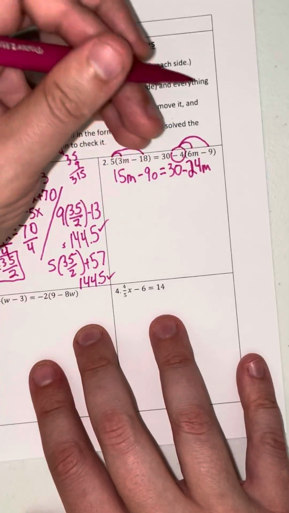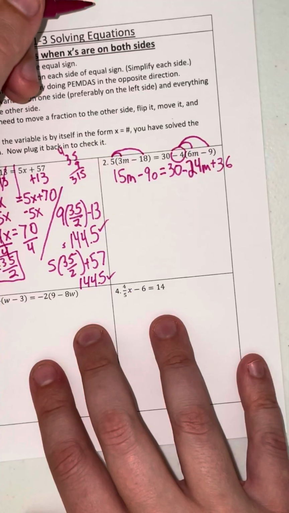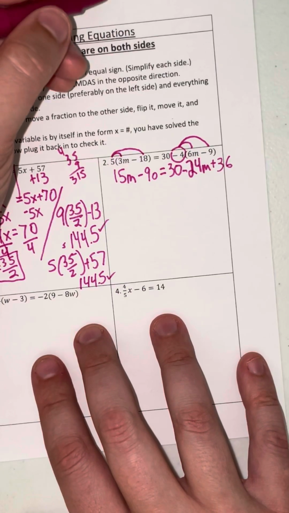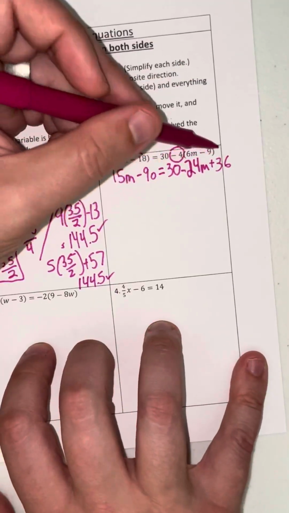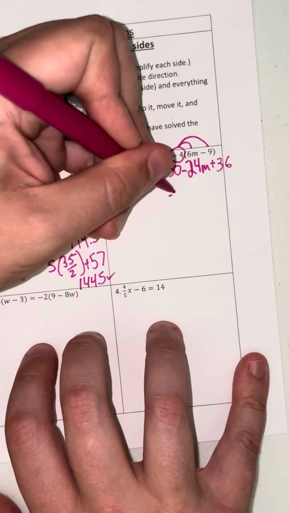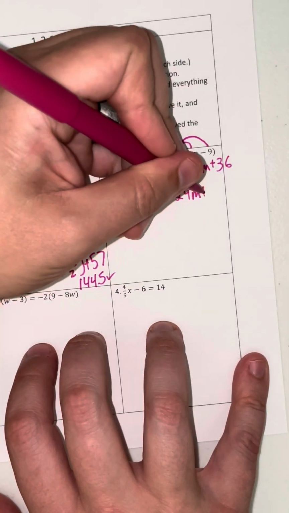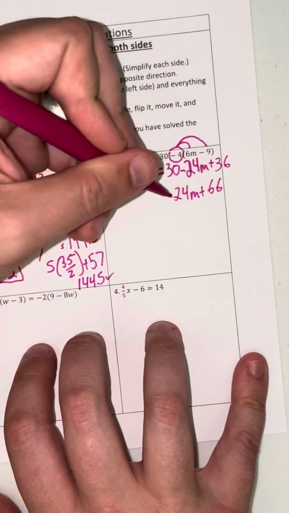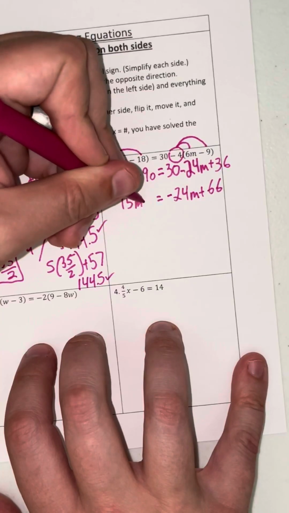Negative 4 and negative 9 gives me a positive 36. I've got some like terms that will combine there. So 30 and 36 give me 66. I end up having negative 24m plus 66 over here equals 15m minus 90.